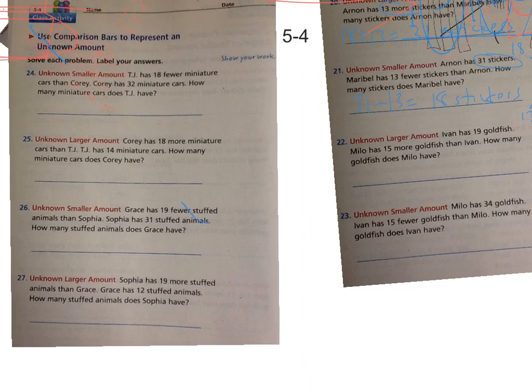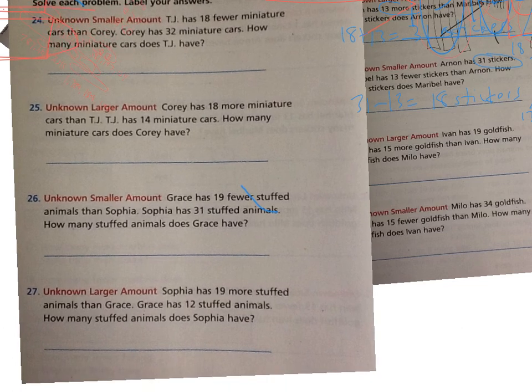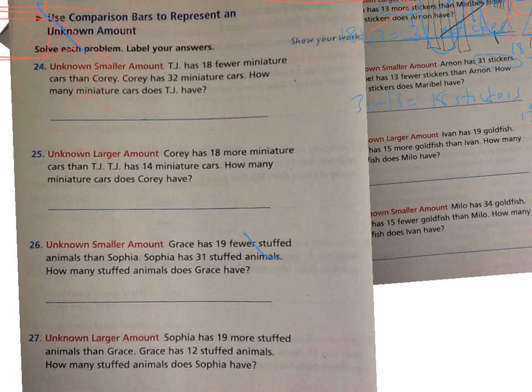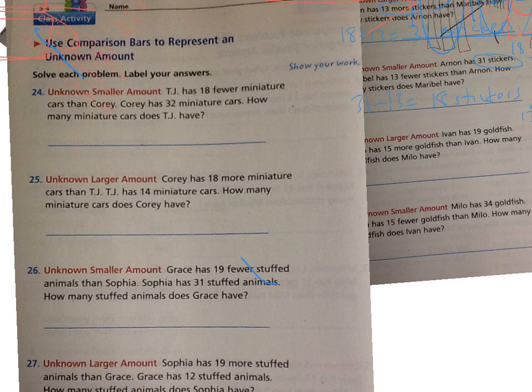So let me do one for you actually. Let's do number 24. It's a long lesson today, and I apologize. So TJ has 18 fewer miniature cars than Corey. Corey has 32 miniature cars. Okay, so Corey has 32. TJ has 18 fewer than 32. So, what would our answer be? Okay, so then you should look at this big number and realize on a Math Mountain that's the biggest. Subtract the 18, you get 32 minus 18 equals 14 cars.